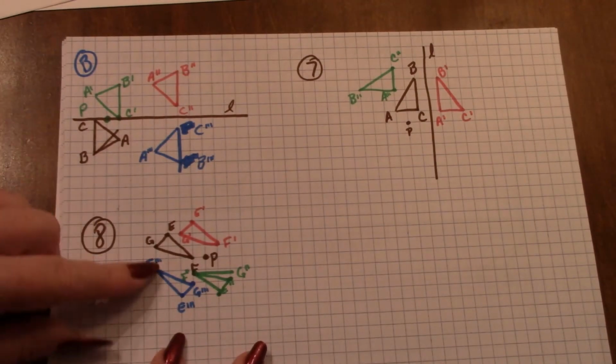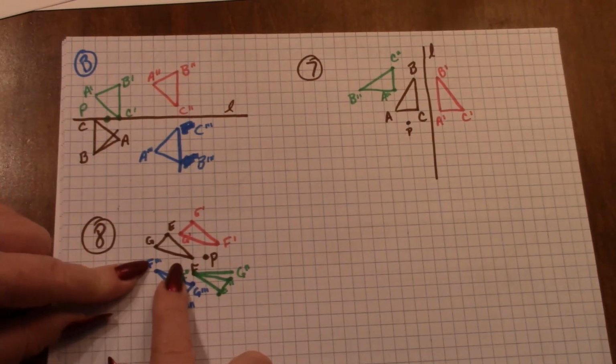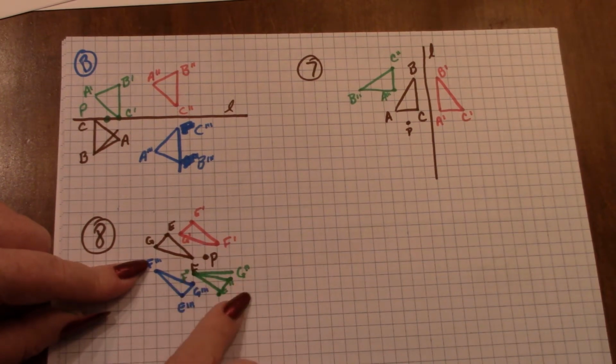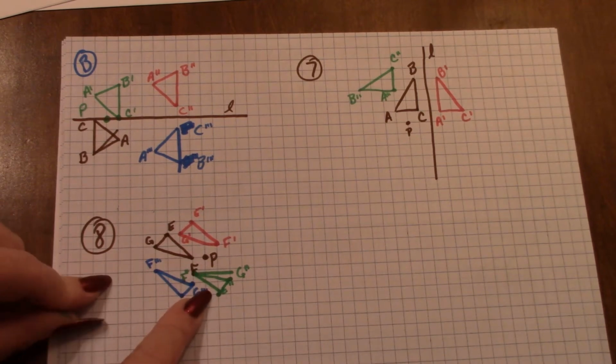For number 8, it's a little more complicated. We start with the brown, we move it up and to the right to the pink, then we rotate it around point P to the green, and then we slide it up and over to the blue.